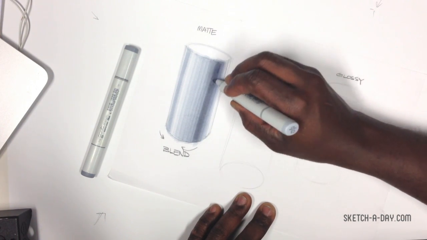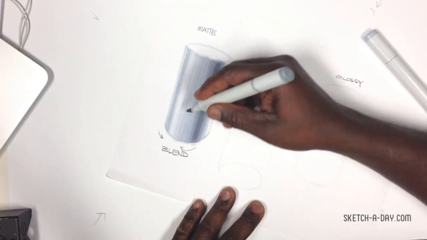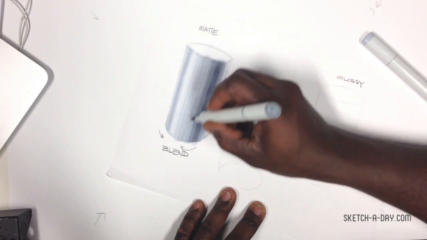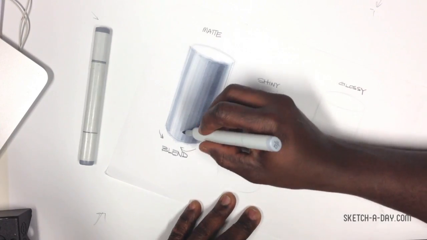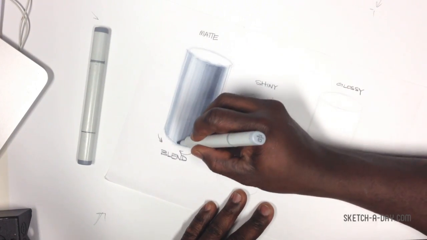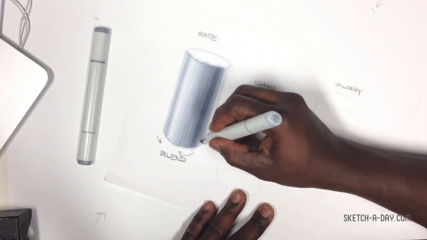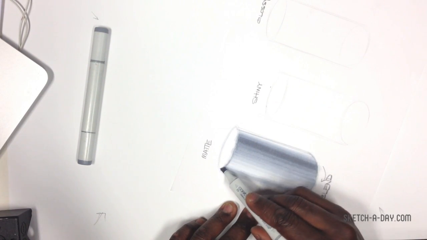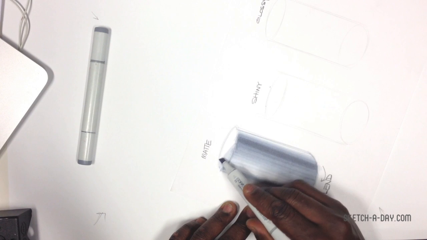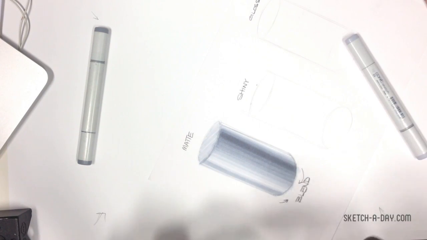Again, to the right of the cylinder, I've left that area a little lighter, and that's because in the environment, I perhaps have some reflected light affecting the shade or tone of the object. So at this point, I'm going to take my C3 marker and continue to work my blend in and build contrast. Whenever you're trying to communicate a three-dimensional object in a two-dimensional medium like paper, it's important to have really good contrast. Contrast is really what's going to convince the viewer that your object is three-dimensional.